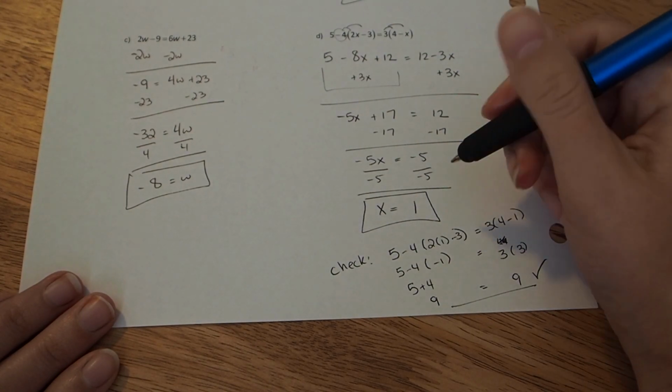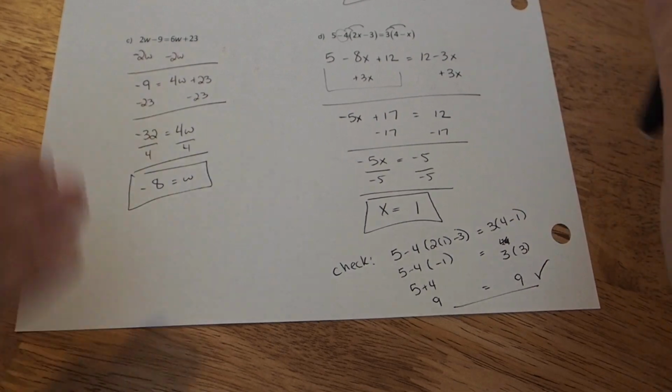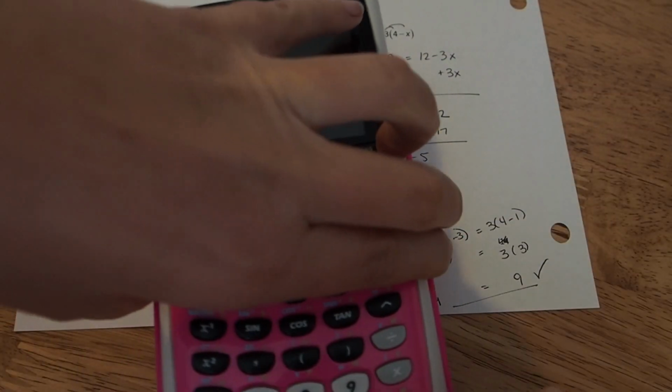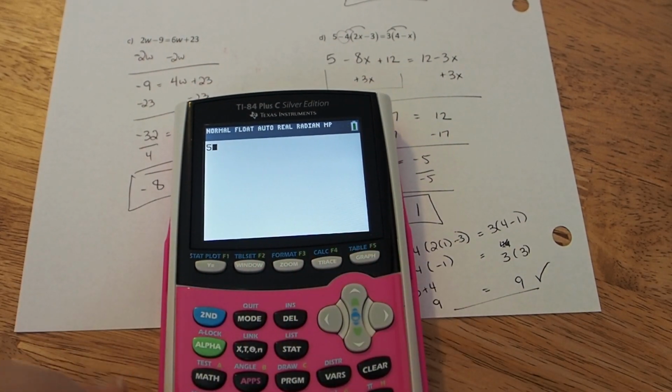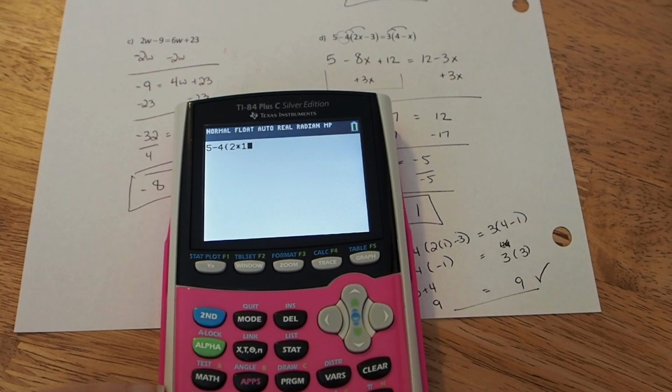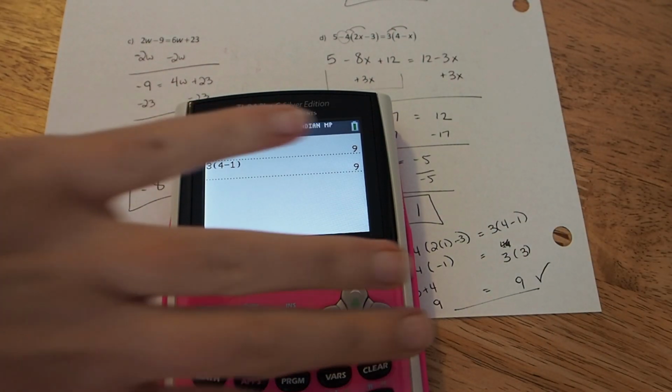So it's always a good idea to know how to check your answer to make sure that you have the right answer. You can also check on the calculator. I'll show you that real quick as well. But anytime you're on a test, you want to make sure that you have the ability to check your answer. So if I just on the calculator do exactly like it looked, parentheses 2 times 1 minus 3 close parentheses, you can see I get 9 for that side, and also we had 3 parentheses 4 minus 1, so I should get the 9 on that side also. So it's maybe a little faster to use the calculator to check.